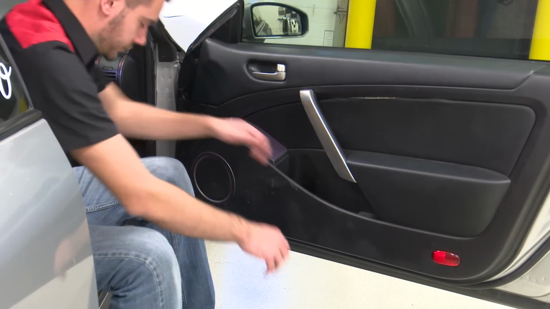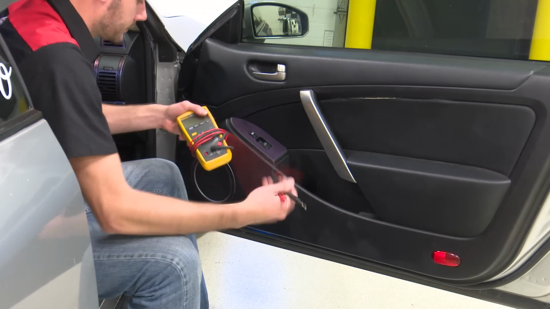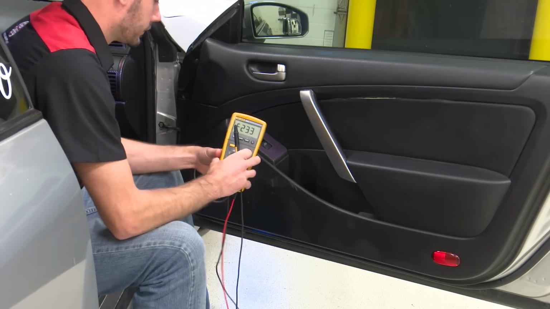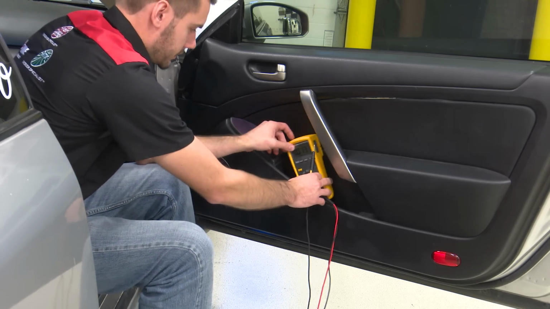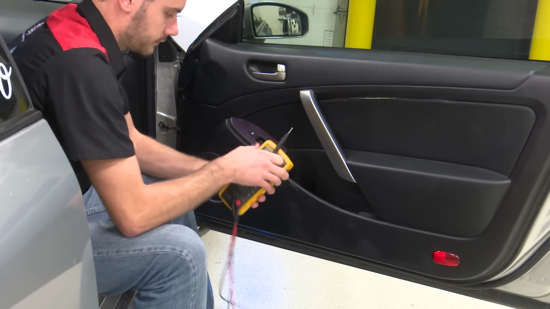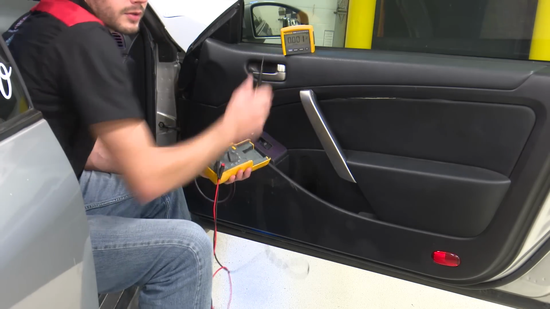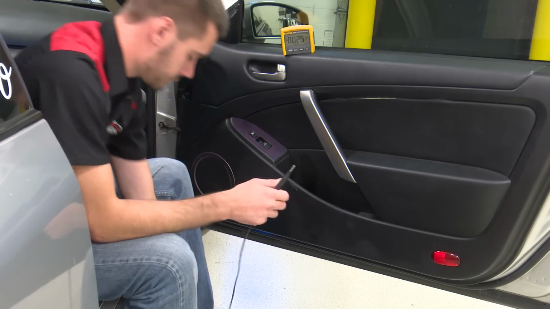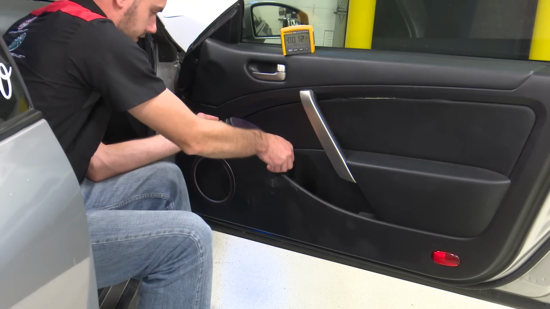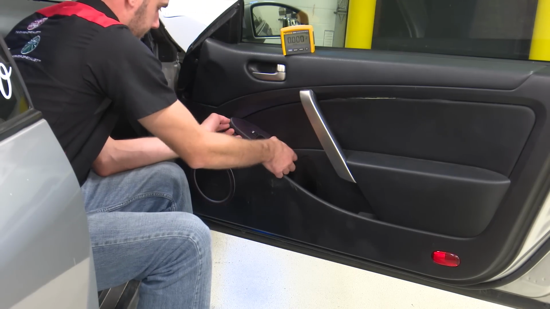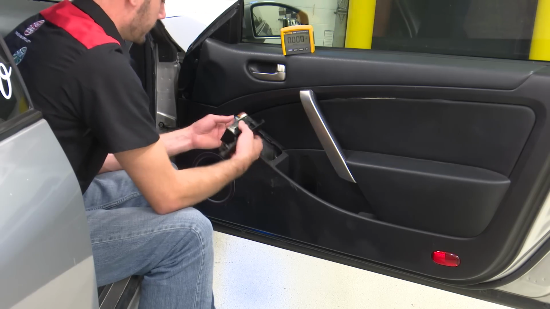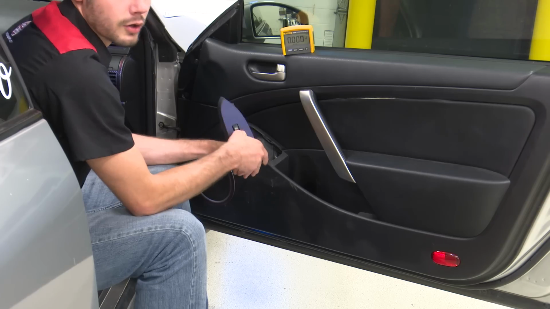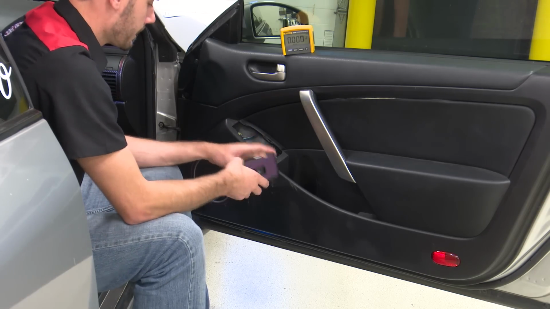All right, so let's start with some power checks. Let's see if this will sit in here, maybe. Maybe you guys can see that? All right, nice. Now I do have the key turned on. Let's go ahead and see if we can get this switch out of here. That wasn't so bad. And again, we have no operation of our window.